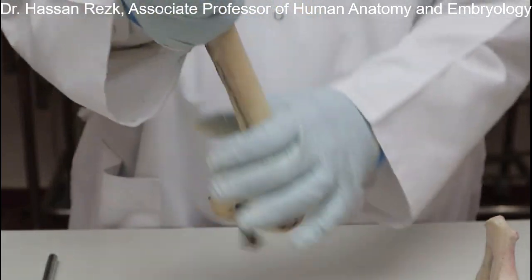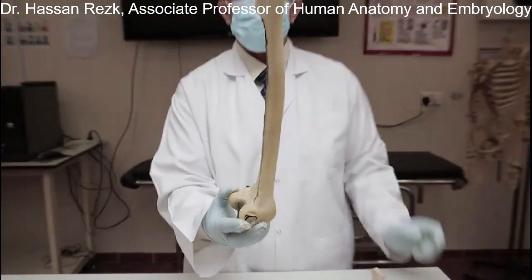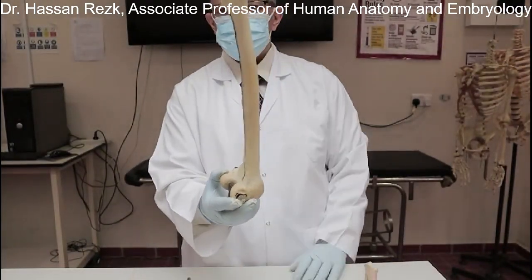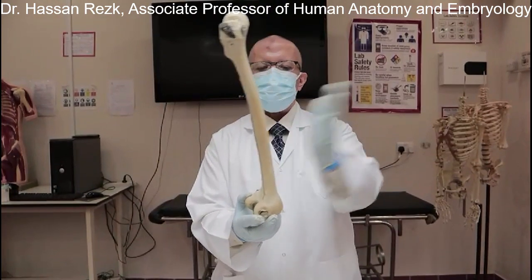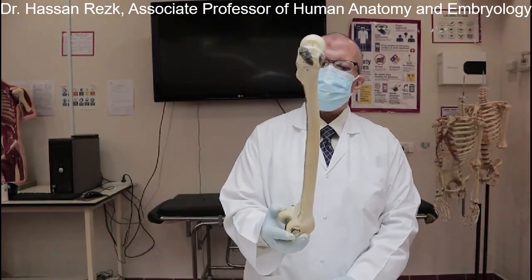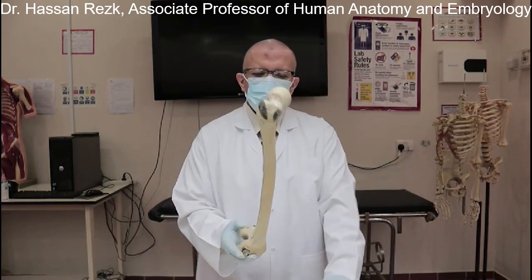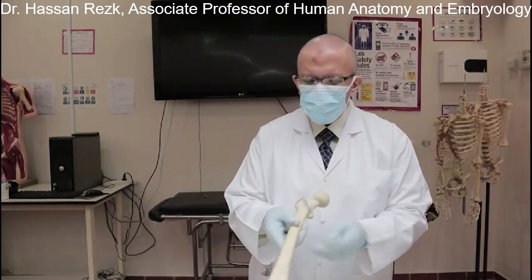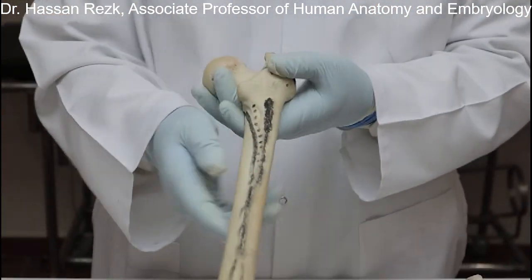What about the shaft of the femur? The shaft of the femur is characterized by being long. This shaft is more or less convex anteriorly. This will be helpful in the identification of the side of the femur. The shaft of the femur is smooth from all aspects except posteriorly.